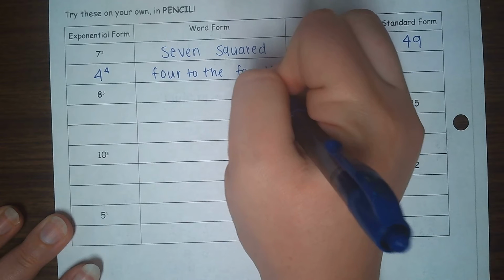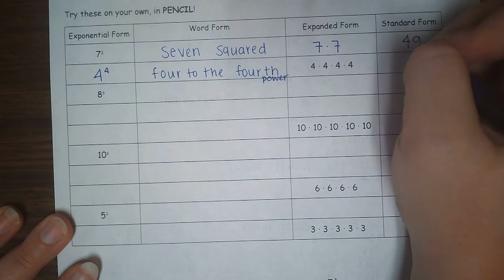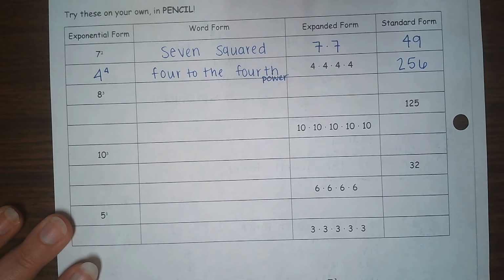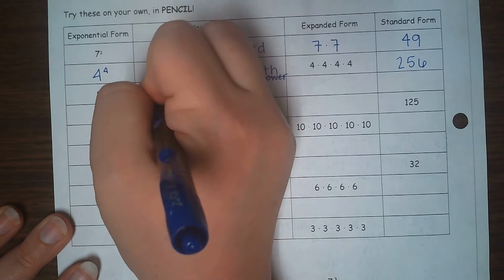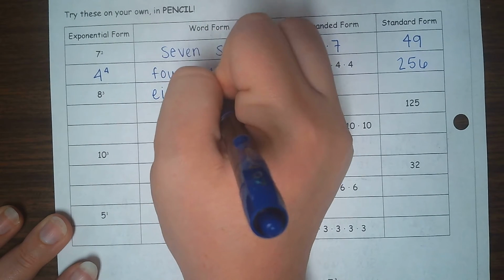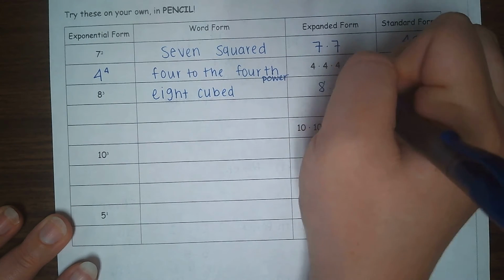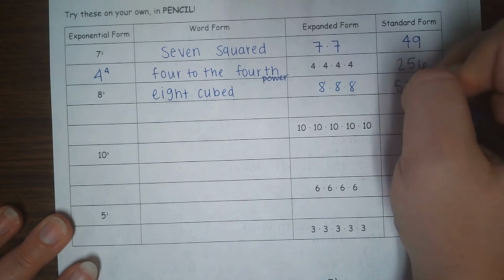Oops, ran out of room. Which should be 256. The next one is 8 cubed, which is 8 times 8 times 8, which is 512.